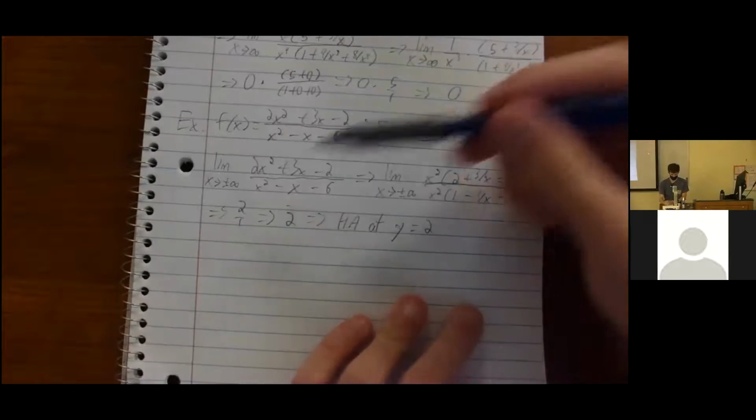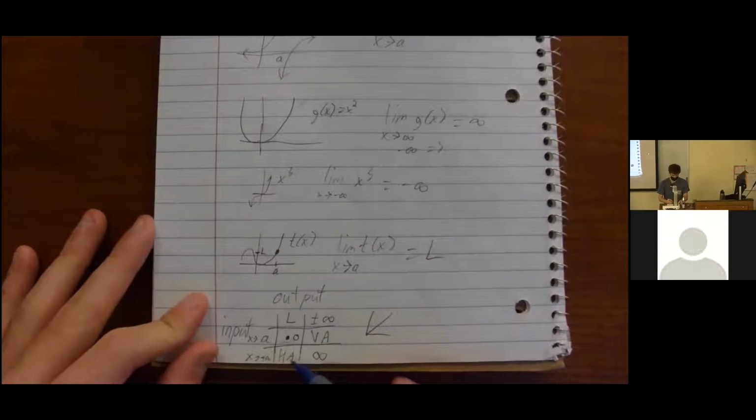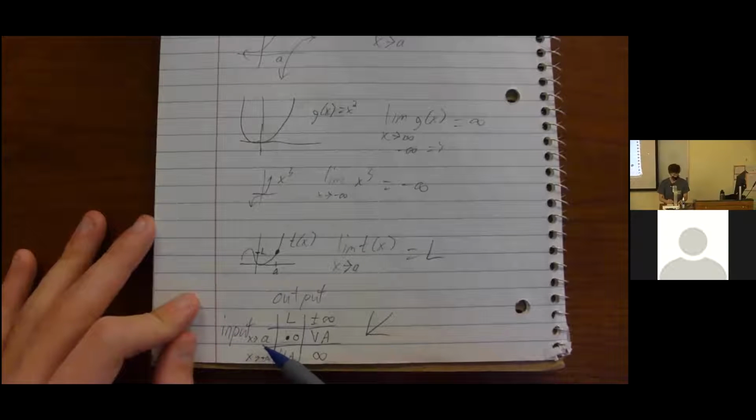So for vertical, okay. As you can see, we plugged in infinity, got out a real number. Basically, what we did in the chart. L is our 2 here right now. You got a horizontal asymptote at that L value. So now we're looking for a vertical asymptote. So here we're trying to plug in some normal value and get out infinity.